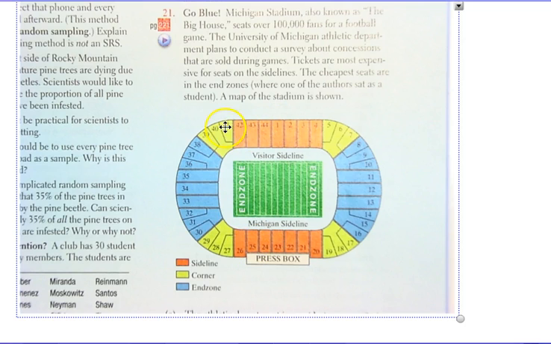So I'd randomly select one of the rows and go around and interview everybody in a row. And that would be a whole lot easier to do. That would be a cluster. And of course we could still combine methods. I could randomly select a section and then randomly select a row within the section. So that would be like a stratum and a cluster.